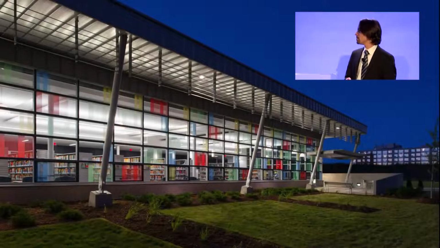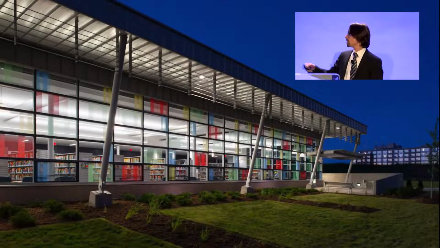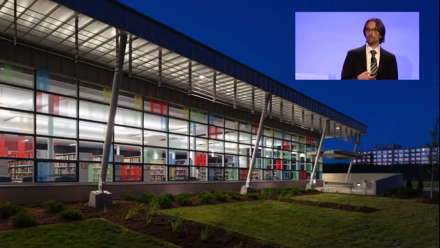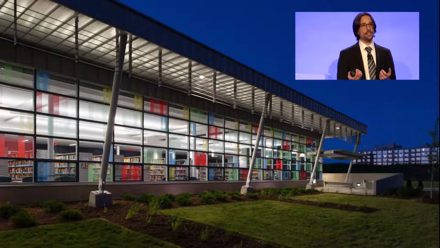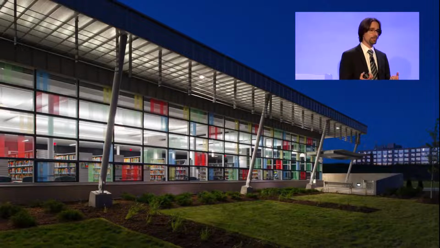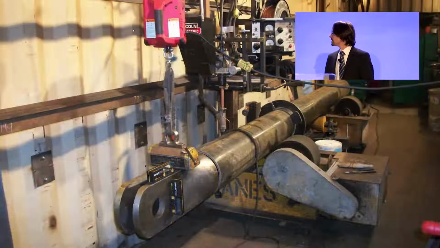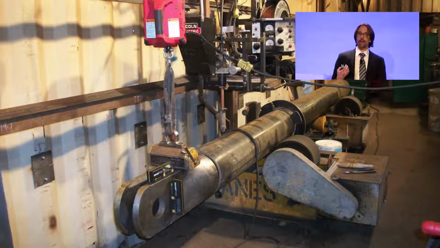And here you can see them being used at the bases of these columns supporting a roof overhang in a library. So standardized castings offer the ability to leverage all of the benefits of castings, but without a lot of the cost because they're not custom designed. They're an off-the-shelf product. And they're very easy for fabricators to incorporate into their structural steel frame.